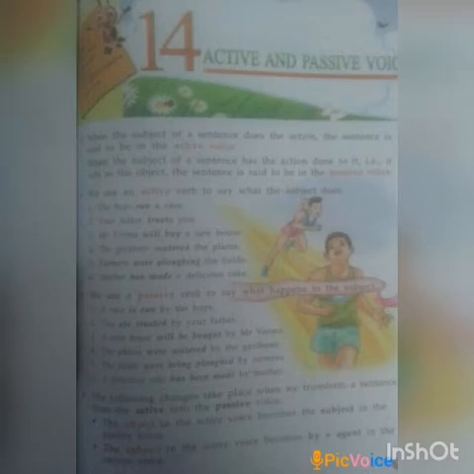First one, the boys run a race. Your father trusts you. Mr. Verma will buy a new house. The gardener watered the plants. Farmers were plucking the fields. Mother had made a delicious cake.